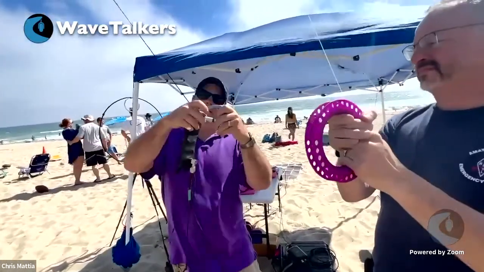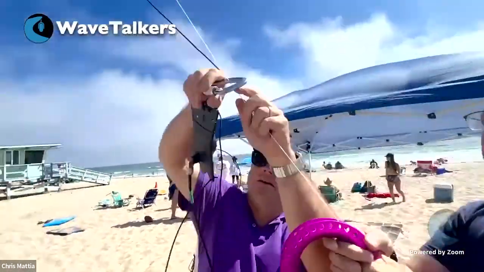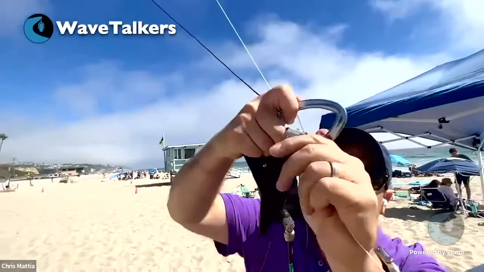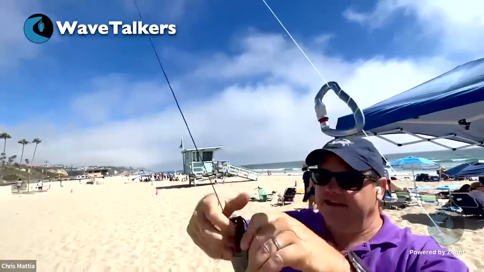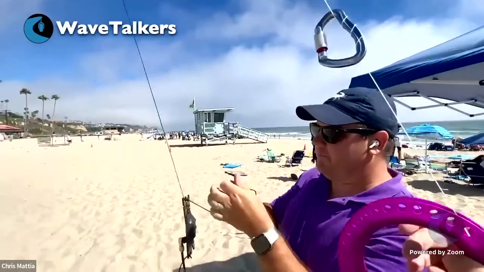All right, now we're going to put a second carabiner on here. Just do the same kind of deployment. Wrap it around a couple of times to lock it in place. Let's lock it in line. Right, we can bolt it on here.